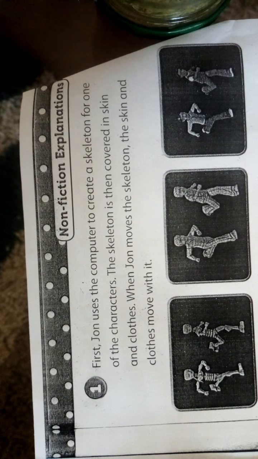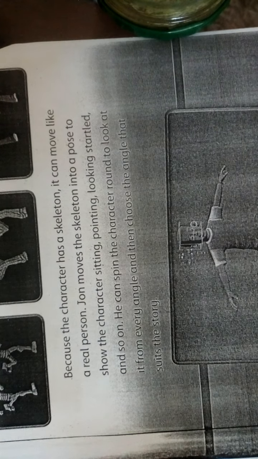Step number 1. First, John uses the computer to create a skeleton for one of the characters. The skeleton is then covered in skin and clothes. When John moves the skeleton, the skin and clothes move with it. Because the character has a skeleton, it can move like a real person. John moves the skeleton into a pose to show the character sitting, pointing, looking startled, and so on.